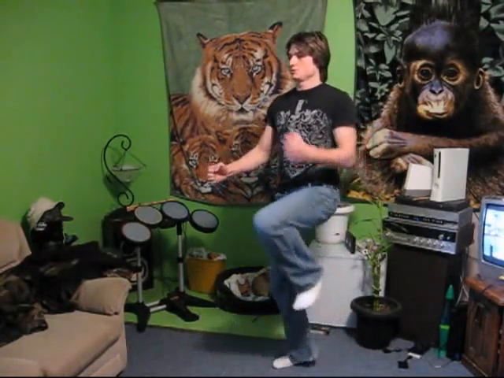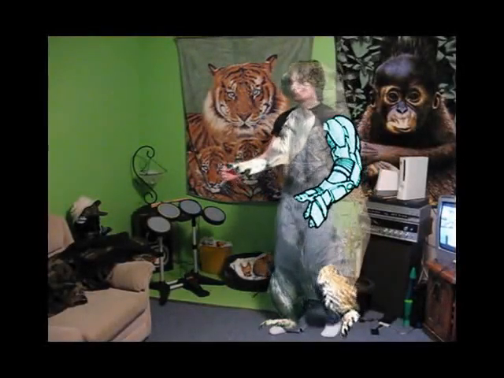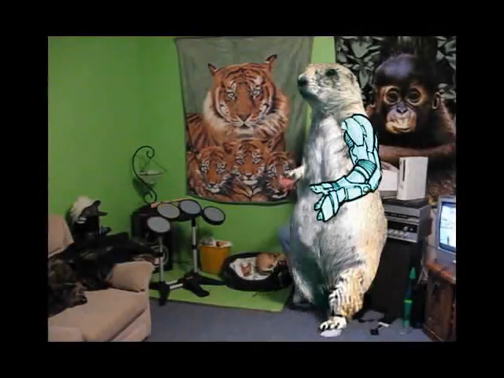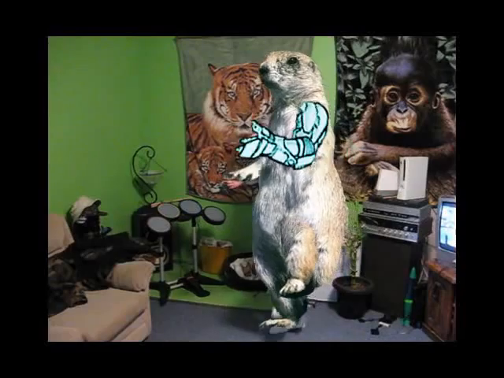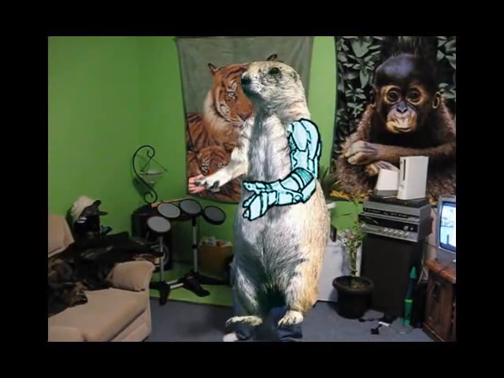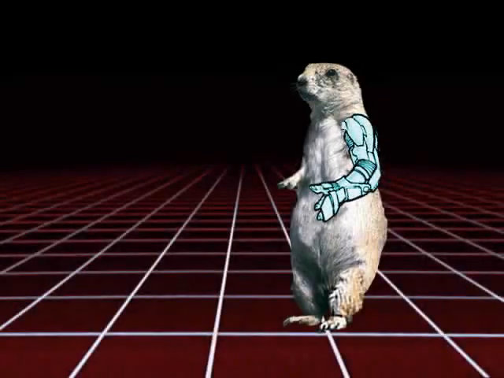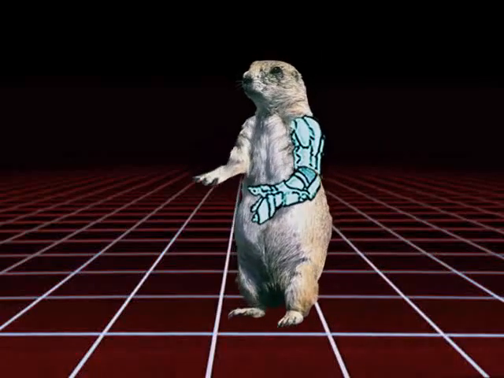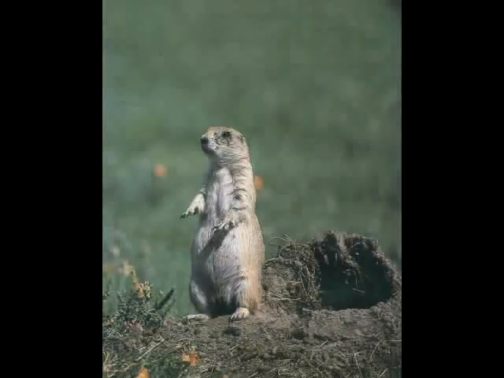For the digital hamster logo, I wanted to have a bionic hamster, but it would have taken too long to animate it frame by frame, so I did the walking animation myself and put a digital hamster on top of me. Funny thing is, it's not even really a hamster. I don't have the internet and couldn't find any pictures of a hamster, so I just used a picture of a prairie dog.